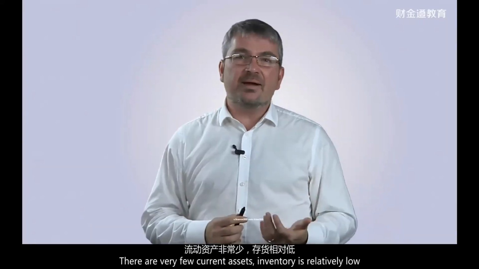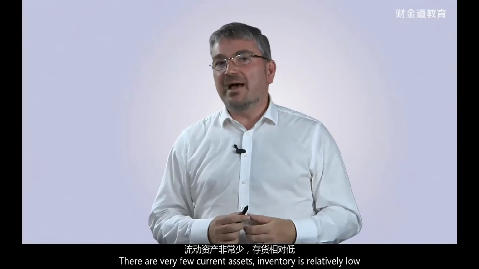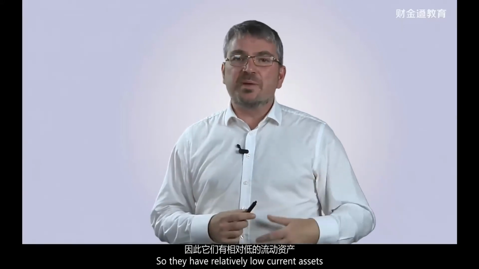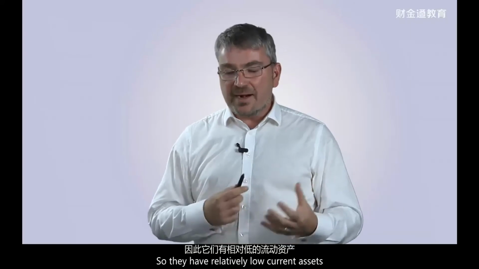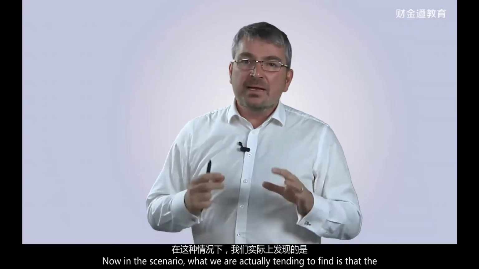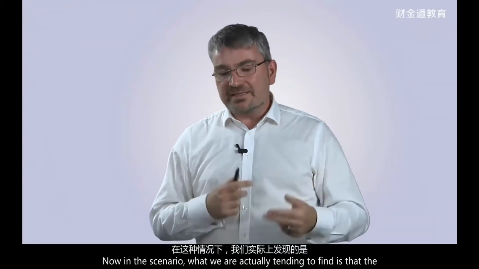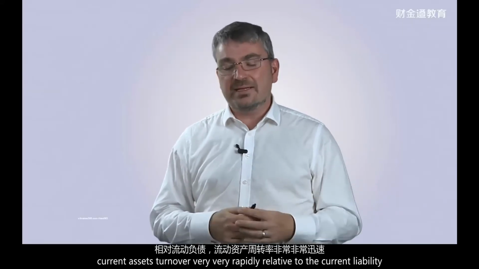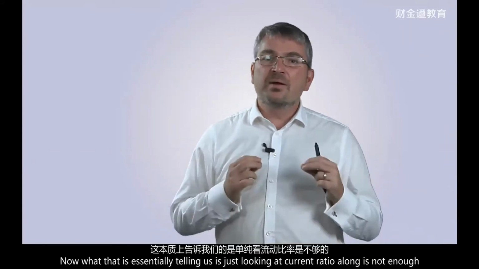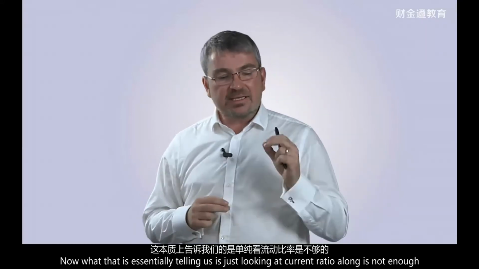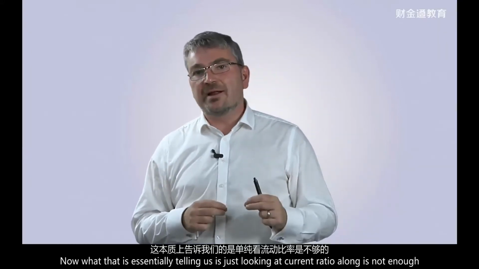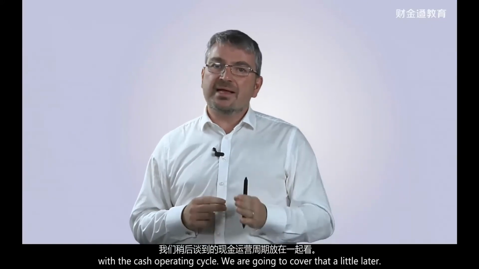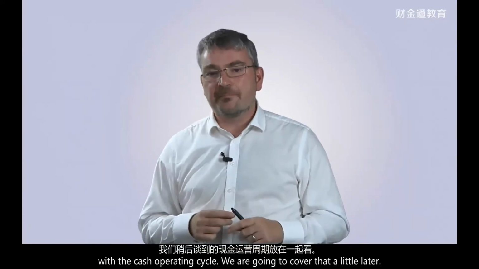They have very few current assets. Inventory is relatively low. They don't have trade receivables because people pay in cash. So they have relatively low current assets. Now, in that scenario, what we tend to find is the current assets turn over very, very rapidly relative to the current liabilities. What that is telling us is that just looking at the current ratio alone is not enough. What we need to do is look at that current ratio in conjunction with the cash operating cycle, and we're going to cover that a little later.